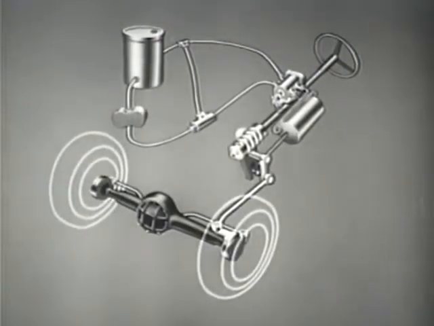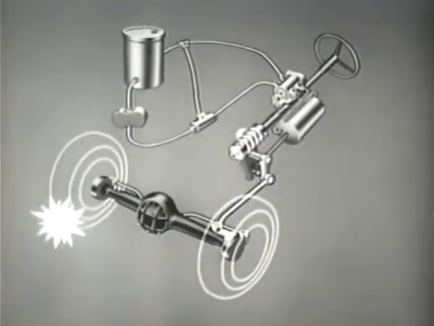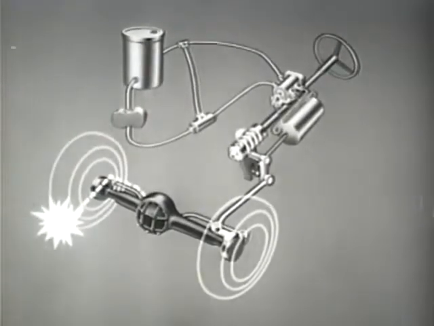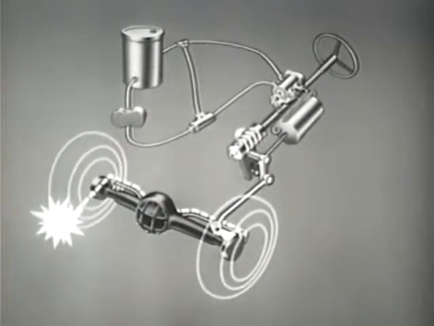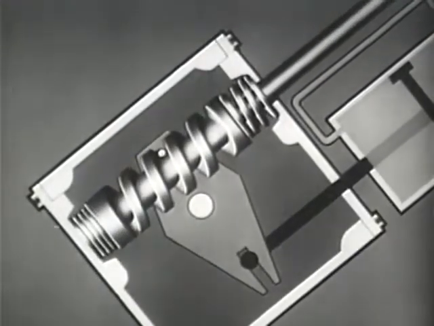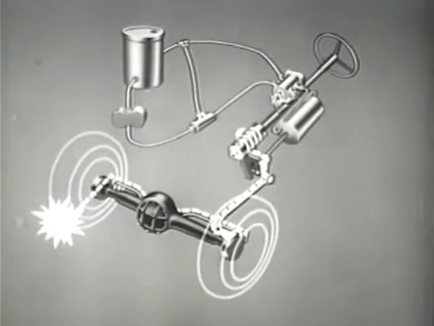When one of the front wheels is subjected to road shock, the shock is transmitted through the steering linkage to the pitman arm and the pitman arm shaft lever. The pitman arm lever then actuates the cam, causing it to move up or down depending on which wheel receives the shock.